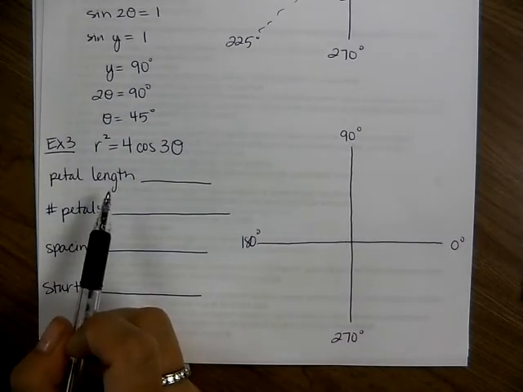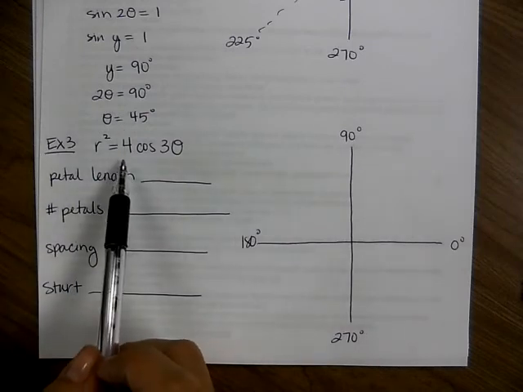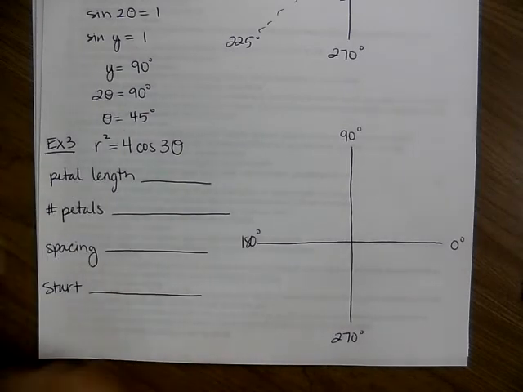It'll always be r squared. Is that what you're asking? So will A always be a perfect square? Yeah. For our purposes.